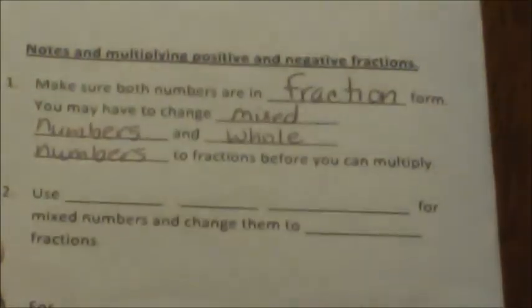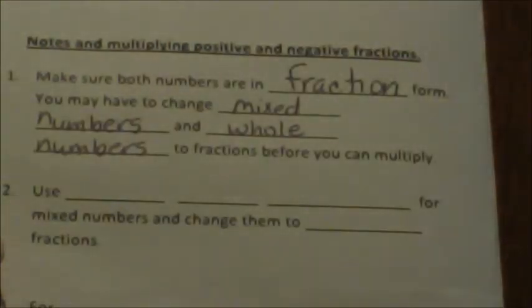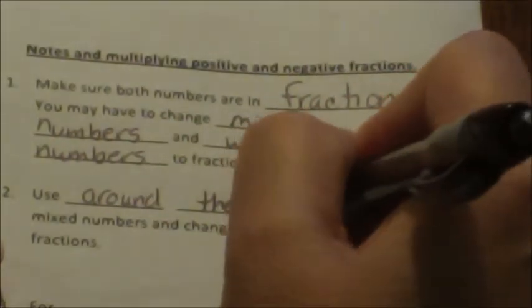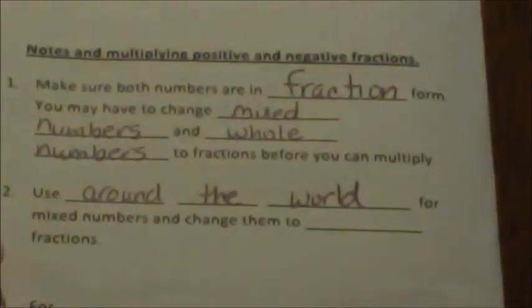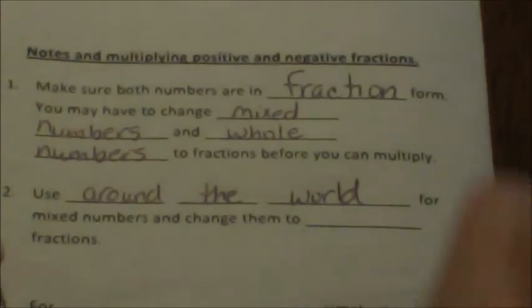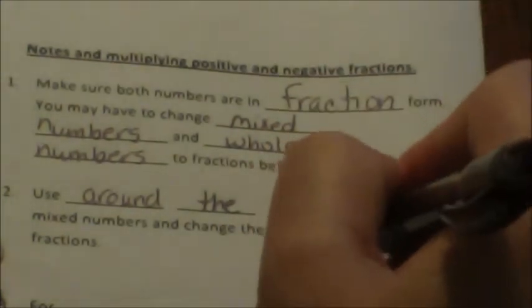So you may have to change mixed numbers and whole numbers to fractions before you can multiply. Step 2, we're going to use a process called around the world. I think you guys have heard of that before. For mixed numbers and change them to improper fractions.